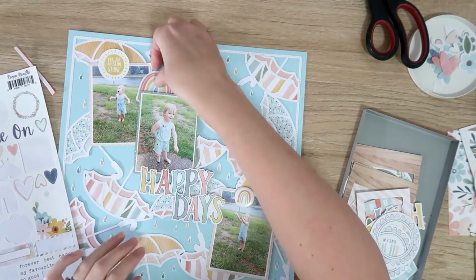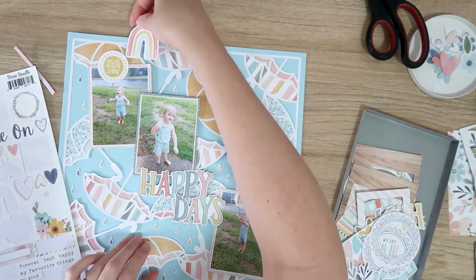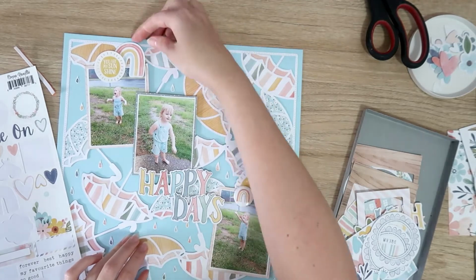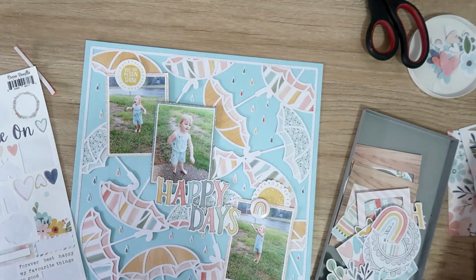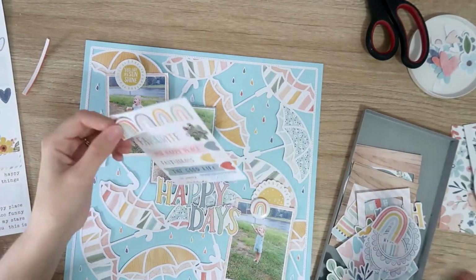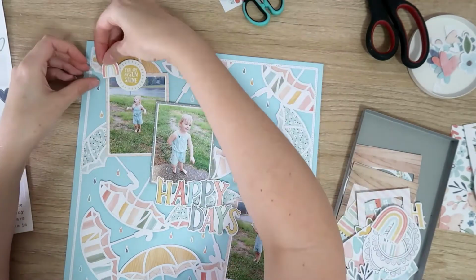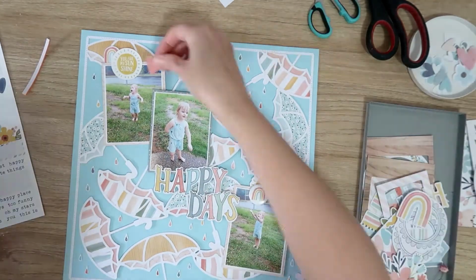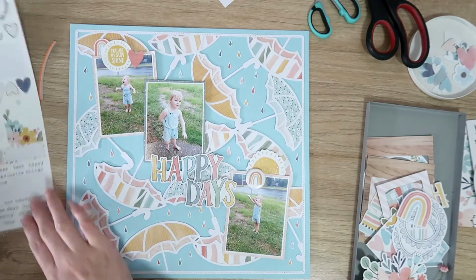I am trying to add in another rainbow. I couldn't quite get this one to work. It looks good now that I'm looking at it on camera, but at the time it wasn't working for me, so I put that back. I'm going to trim out a couple of these teeny tiny rainbows actually off that little strip. I really like those, and tuck those behind.